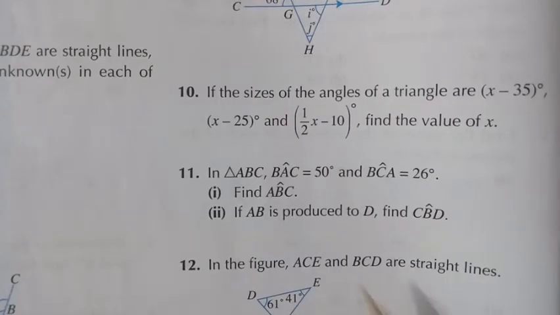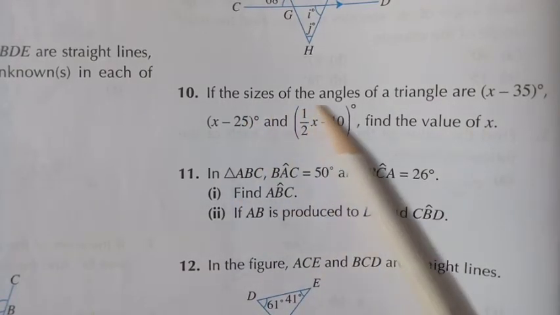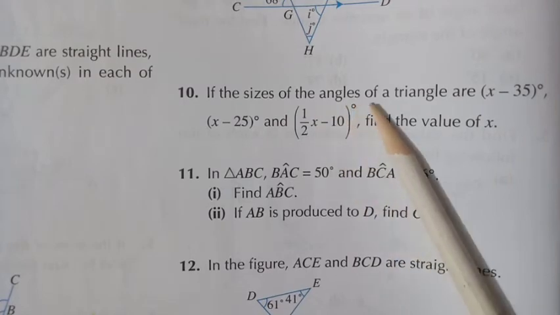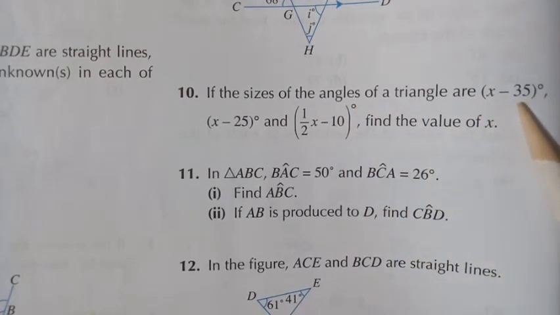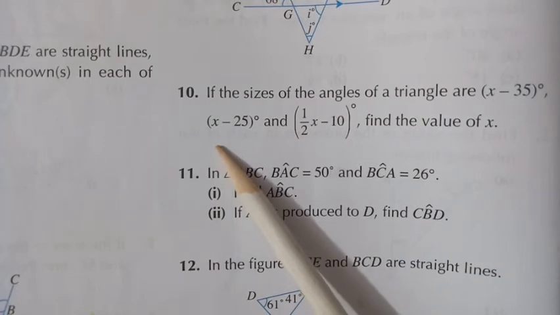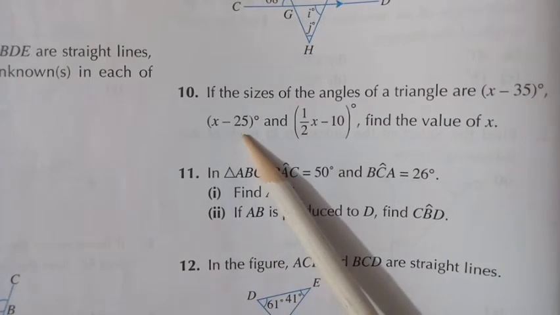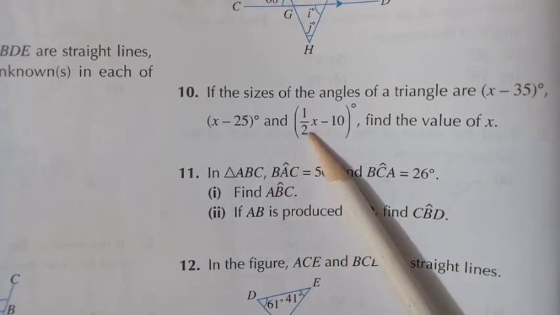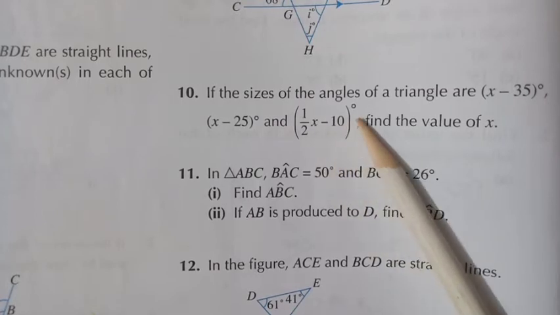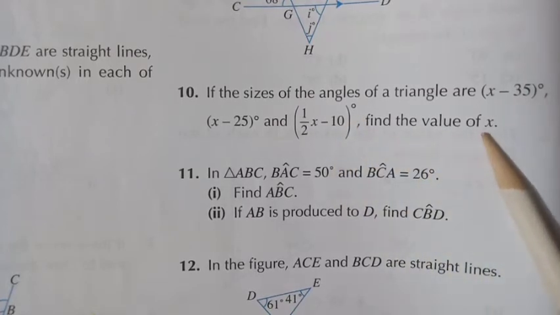Now question number 10. The statement of the question is, if the sizes of the angles of a triangle are x minus 35 degrees, x minus 25 degrees and x over 2 minus 10 degrees, find the value of x.